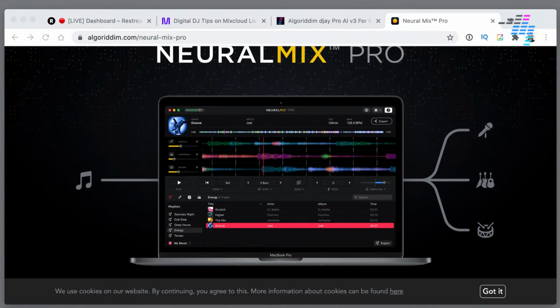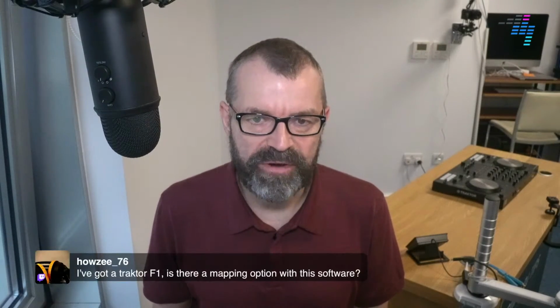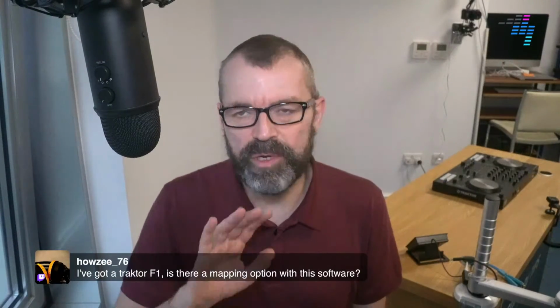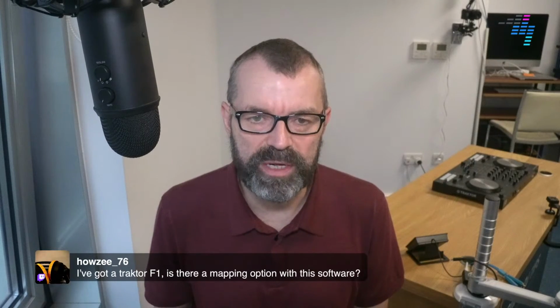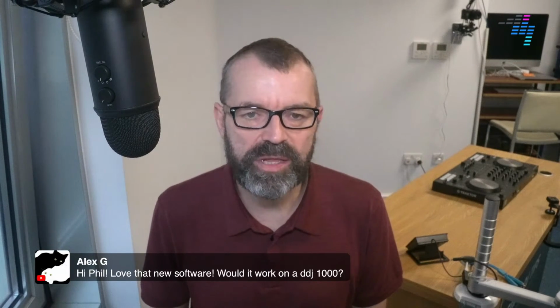The DJ software is a subscription. So yeah, maybe it's a better bet to get that if you want to use different DJ software, for sure. I've got a Traktor F1. Is there a mapping option with this software? Yep, you can map the F1 to anything you want, including the new Algorithm stuff. Would it work on a DDJ 1000? Yes, I'm pretty sure it does.